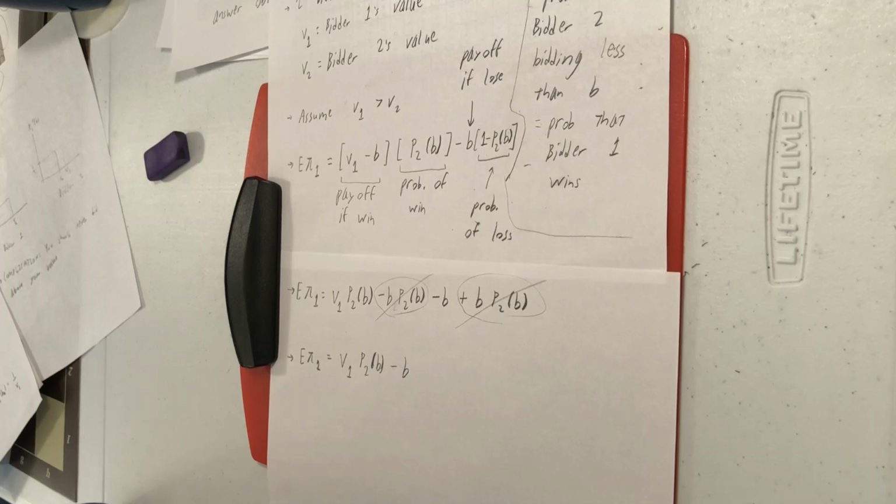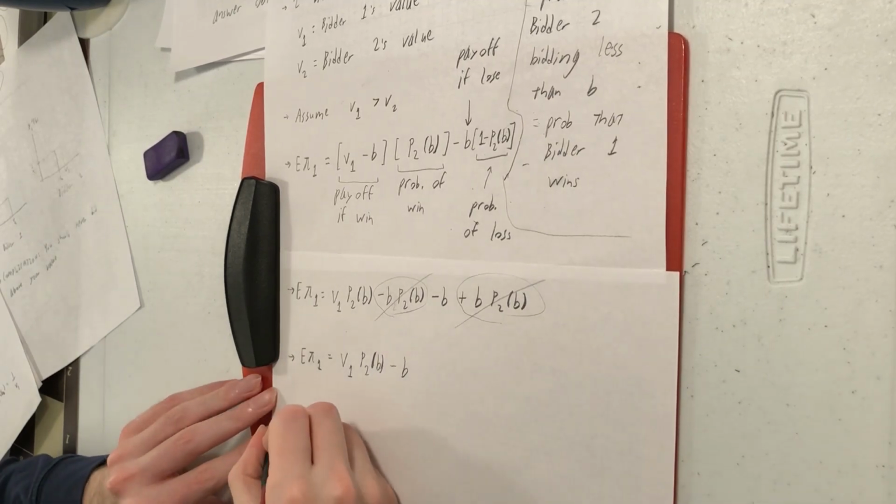That's our expected payoff. We want to maximize that. We all know by now the procedure for maximization. That means take the derivative, set that equal to 0.